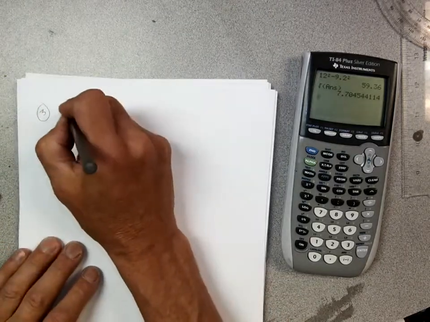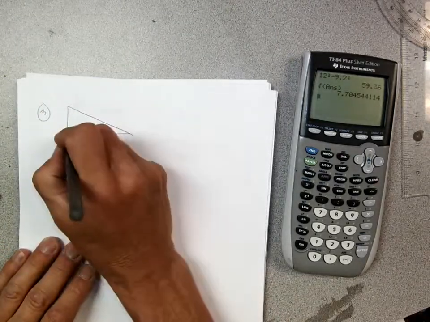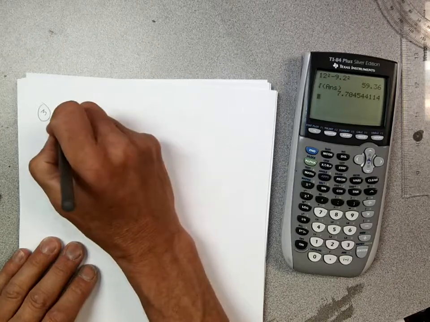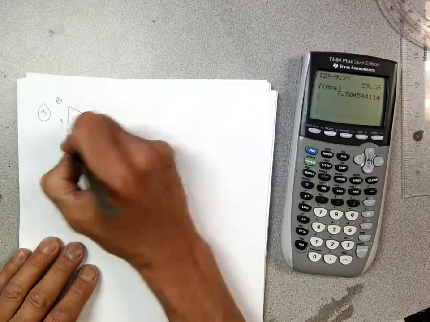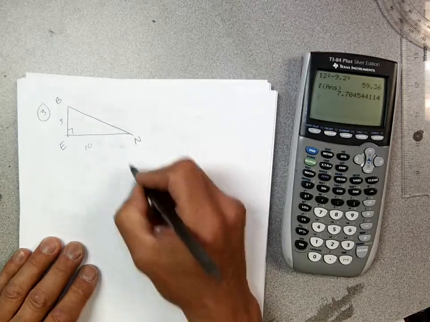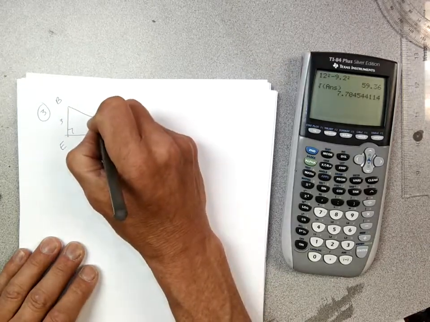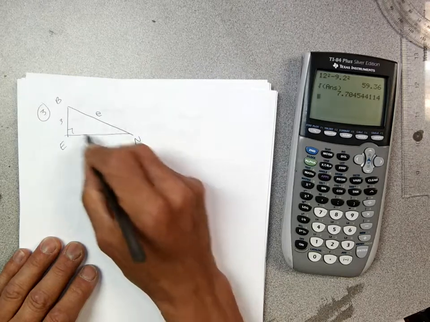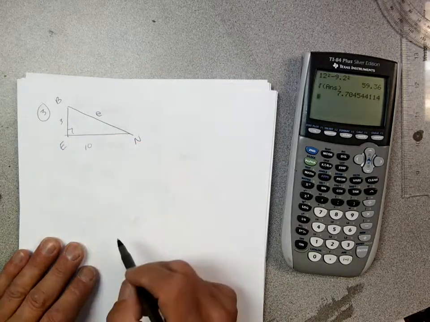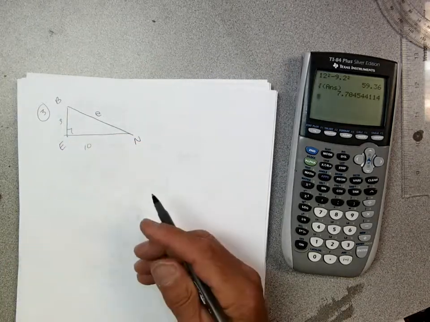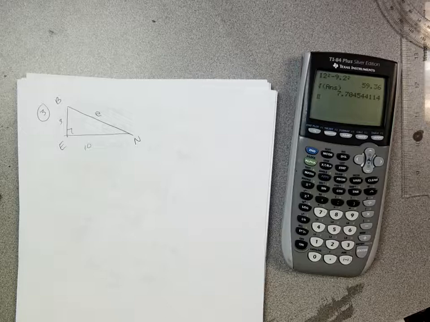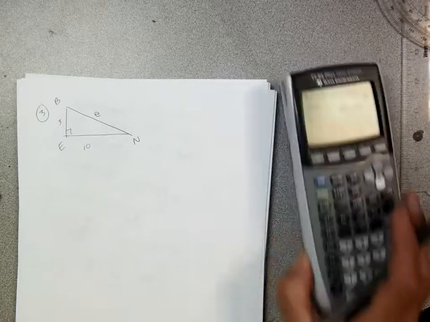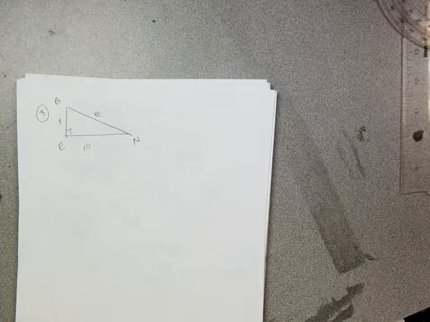So here is Ben's triangle. I've got a 3 and a 10, triangle B, E, N. That would make this little e, and that little n and little b, okay? So, right off the bat, step 1, you do not know an angle, right? So you look at your two notes. In your notes, one of them says do not know an angle. So, step 1, pick an angle to solve for, okay?